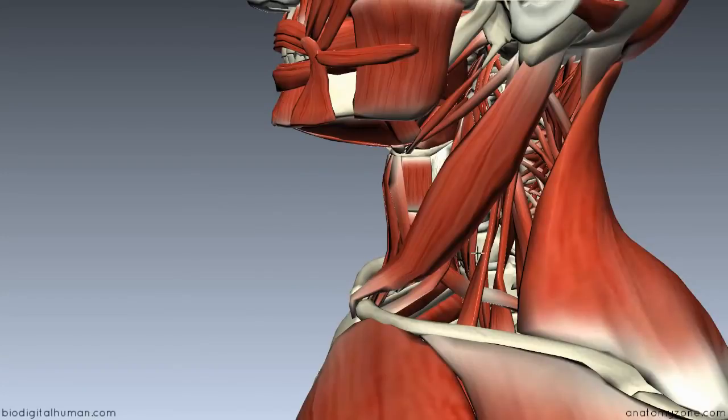So you can see this posterior triangle here. The posterior border is the anterior part of the trapezius, the anterior border is the posterior border of the sternocleidomastoid, and the base is the middle third of the clavicle. So the brachial plexus, the roots and the trunks emerge in this posterior triangle.